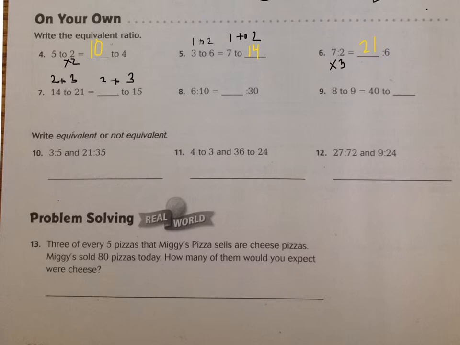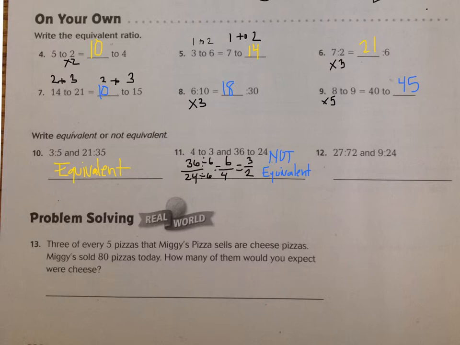7 is another one where it's easier to reduce down first and then find an equivalent. So keeping the 2 to 3 ratio, it would need to be 10 to 15. 11 is not equivalent because 36/24 reduces all the way down to 3 over 2, and it needed to be equivalent to 4 to 3.